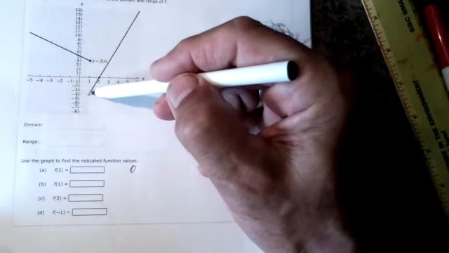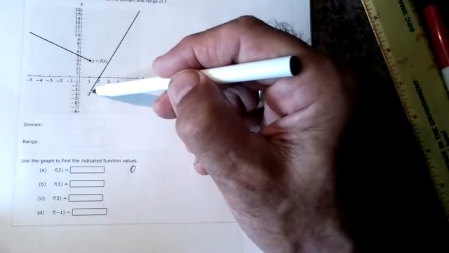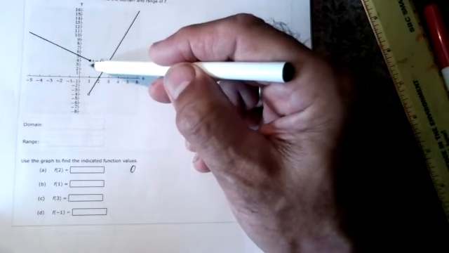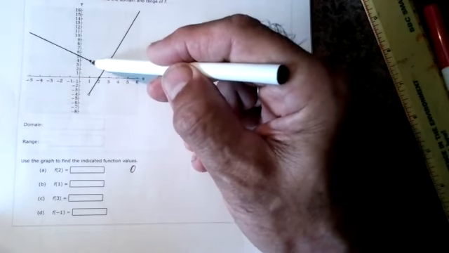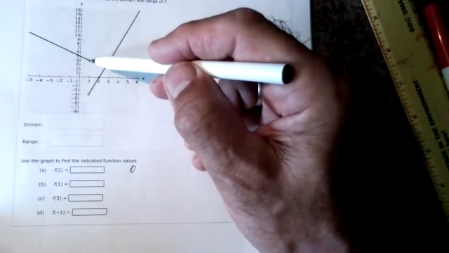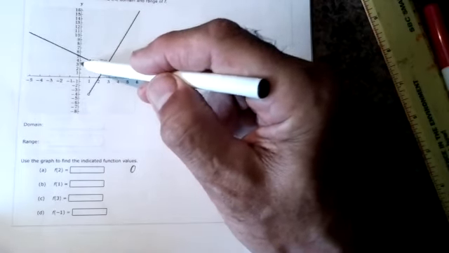The other one, the next line, starts a little bit more than 1. It's like 1.01. So when x is 1, you pick the one where the circle is filled. So for this one, when x is 1, y is 4.